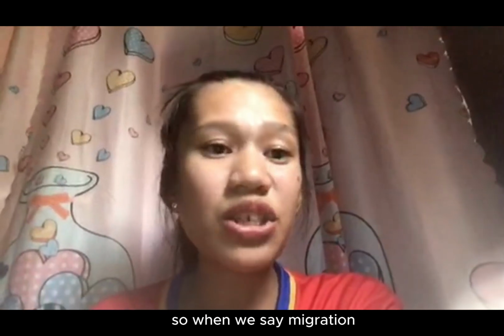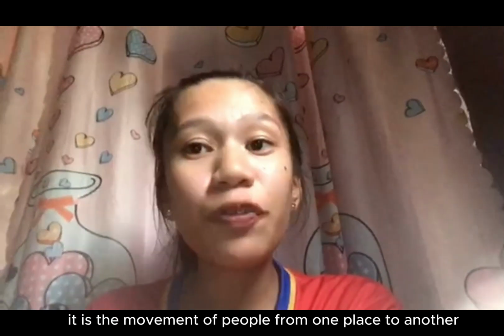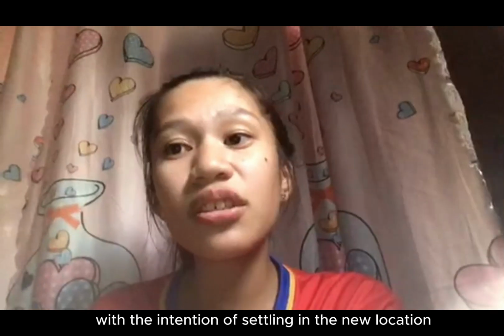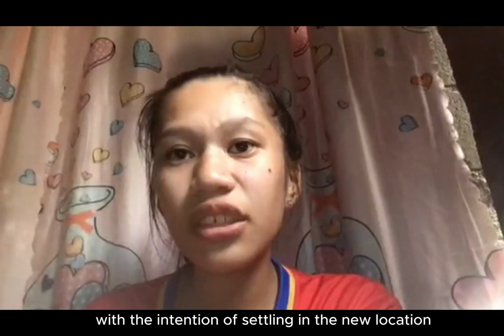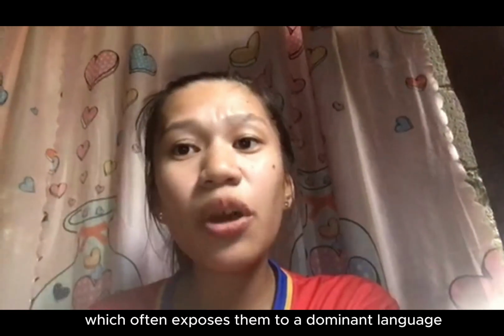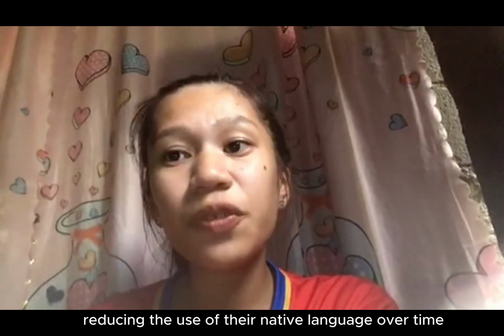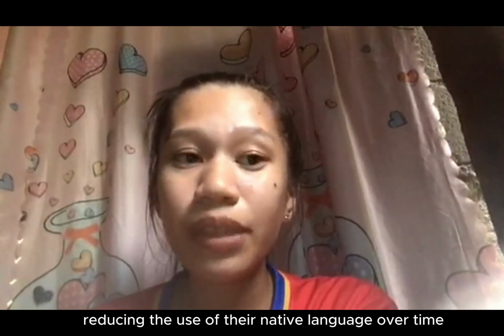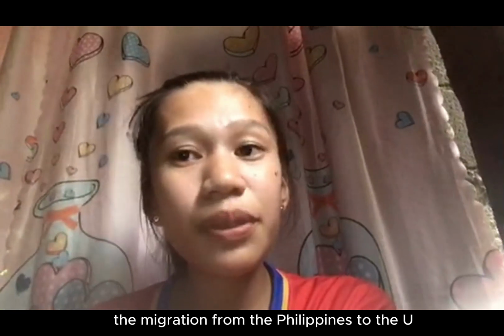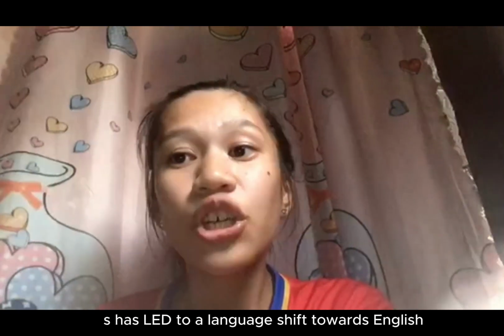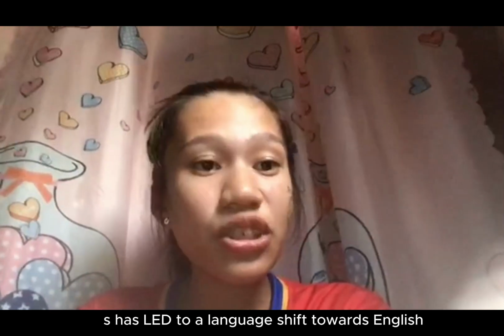So when we say migration, it is the movement of people from one place to another with the intention of settling in the new location, which often exposes them to a dominant language, reducing the use of their native language over time. For instance, the migration from the Philippines to the US has led to a language shift towards English.